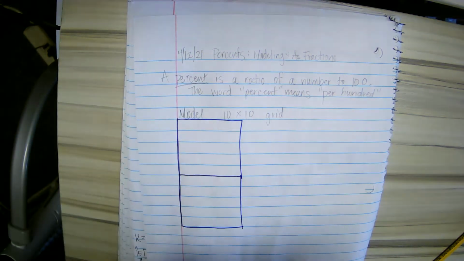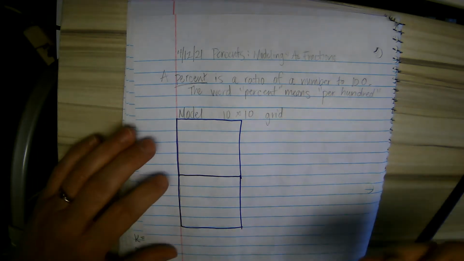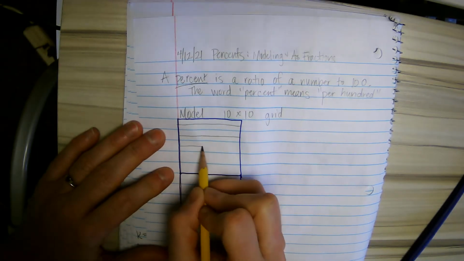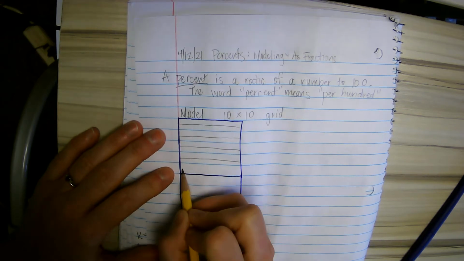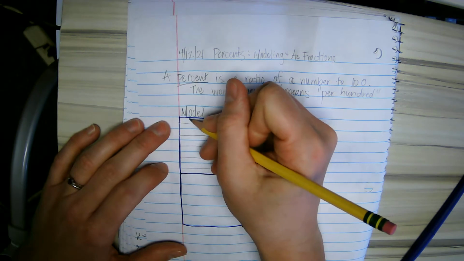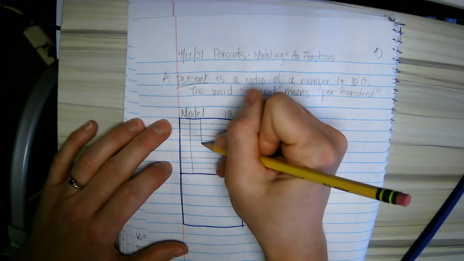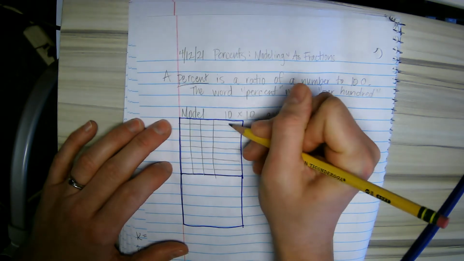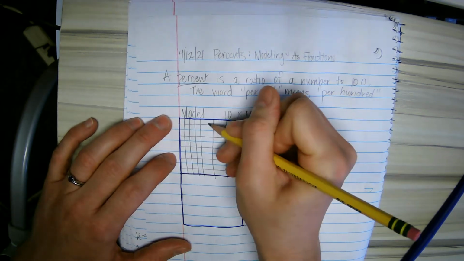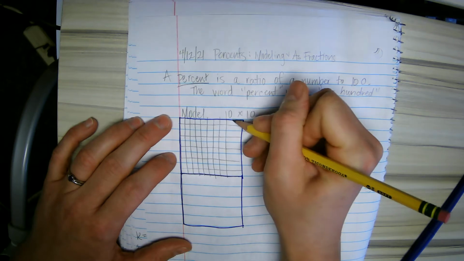And then you can switch back to pencil. So then I would split all of these in half so that I would have 10. And then I would make 4, and then split all of these in half so that I had 10 that way.